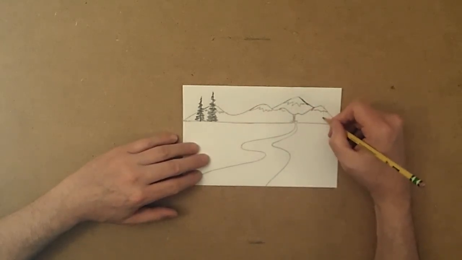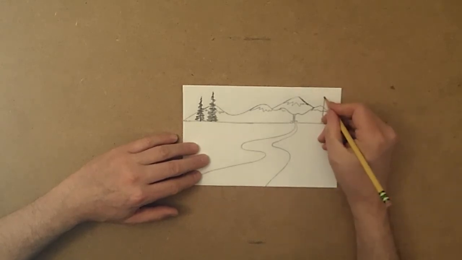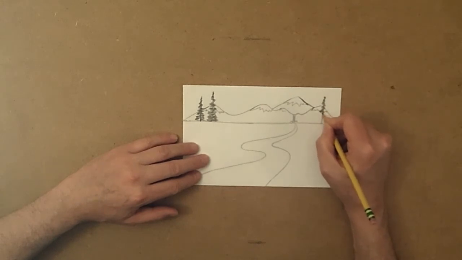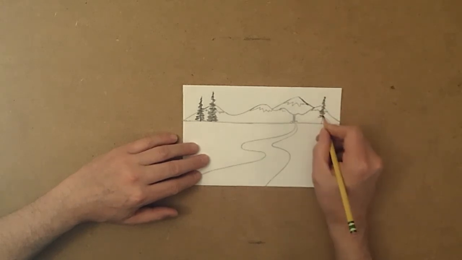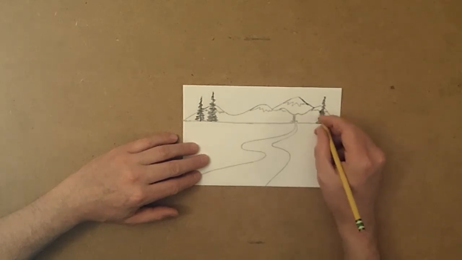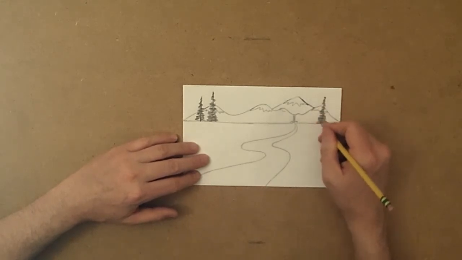So I'm going to use them to kind of frame the picture out. Over here, notice again overlapping because it looks like the tree is closer to you, which is a good tool as an artist to create that thing called space, depth, whatever you want to call it. And I don't want to do it exactly the same.